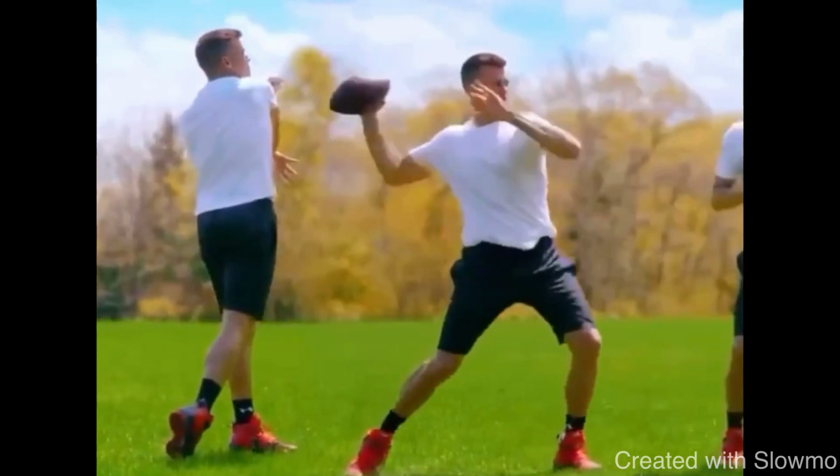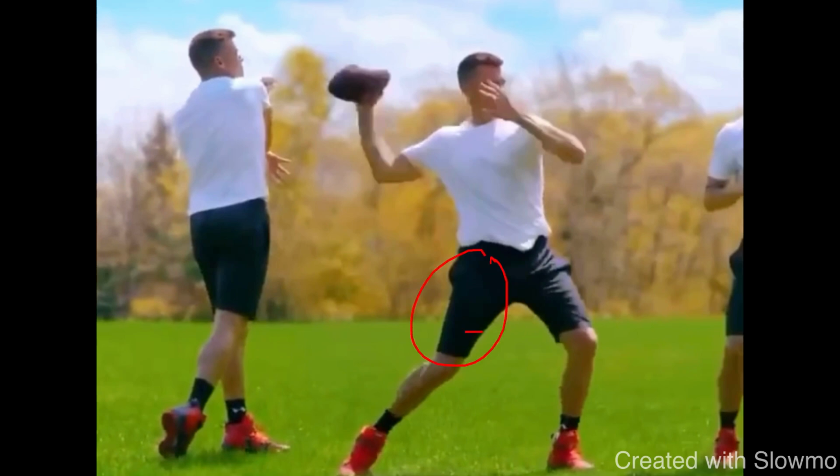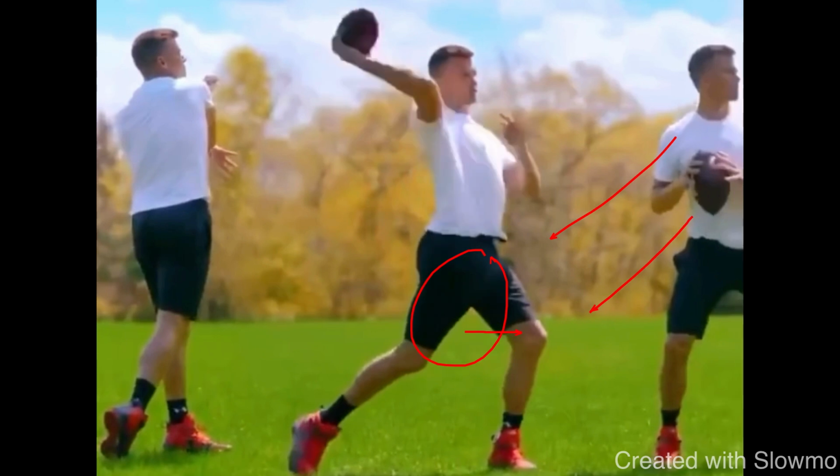He starts to transfer that weight. He's driving off the back quad, shifting weight to his front quad. Front hip is opening up, and you see how the hip is coming through before the ball.